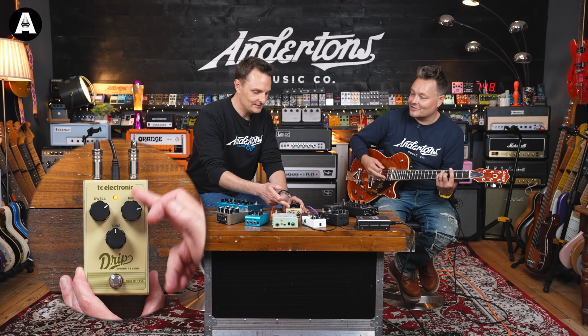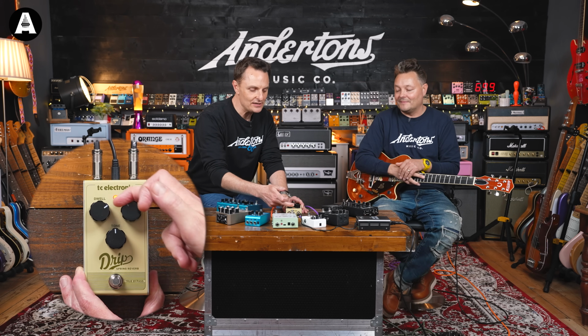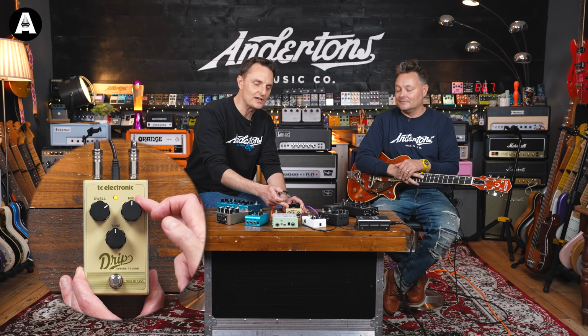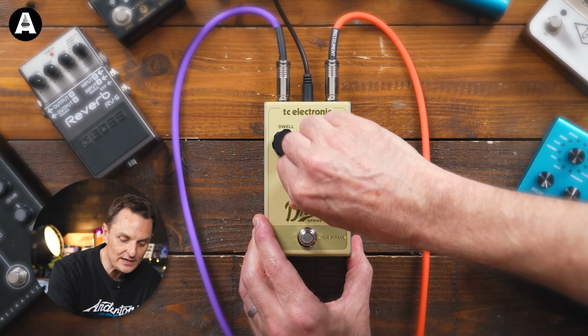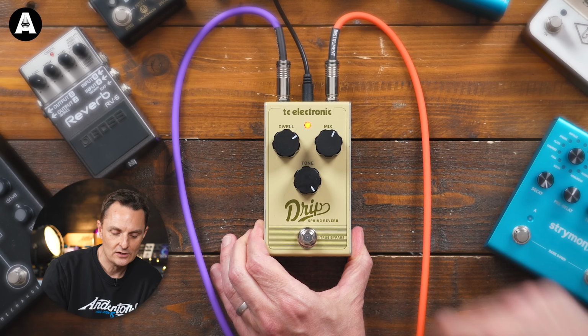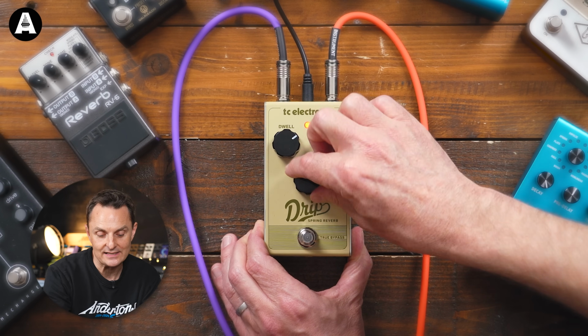My clean signal is almost not there. Yeah, absolutely. So you would set this to taste, and the more you turn the mix up, the more crazy and atmospheric it gets. Tone is not the tone of the dry guitar signal, it's the tone of the reverb. So we're going to get a bright reverb or a dark reverb. And you set that to taste as well.